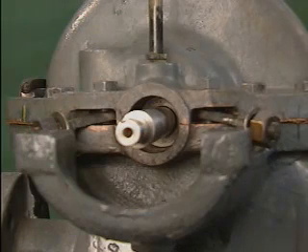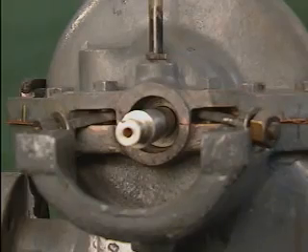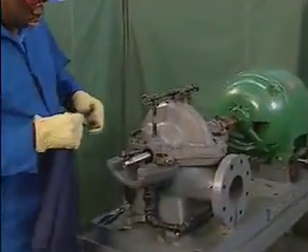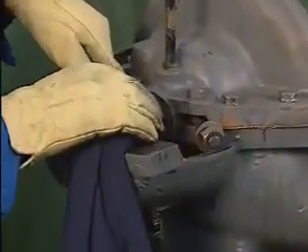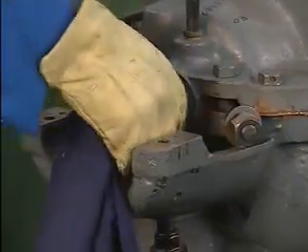In this part, we'll see how packing can be installed. We'll use this pump as an example with the old packing already removed from its stuffing box. Before installing the new packing, the mechanic cleans the shaft in the stuffing box. Any foreign material that's left on the shaft or in the stuffing box could damage the new packing.